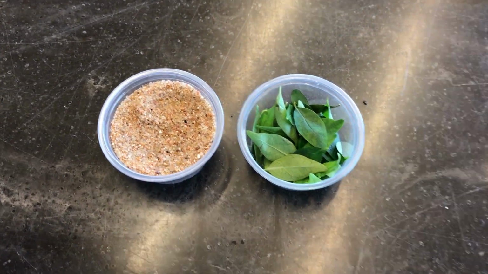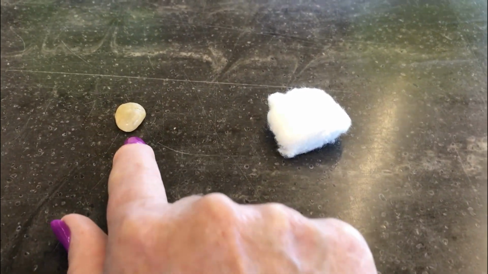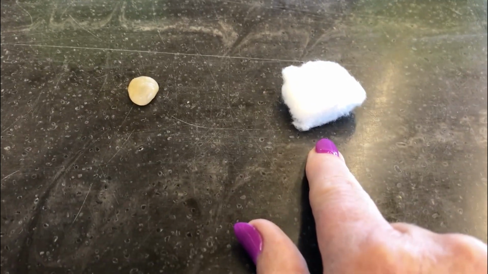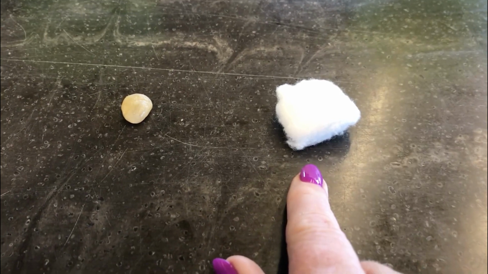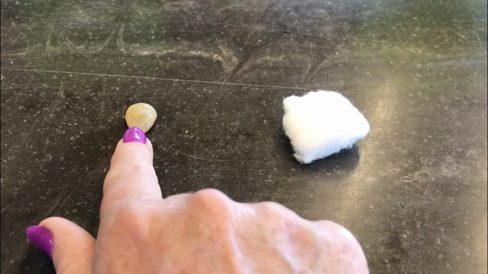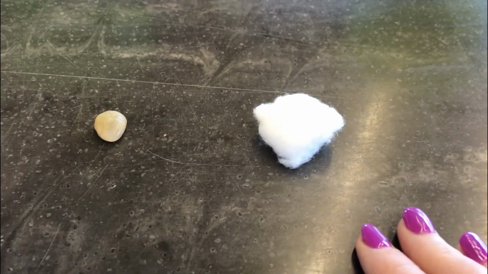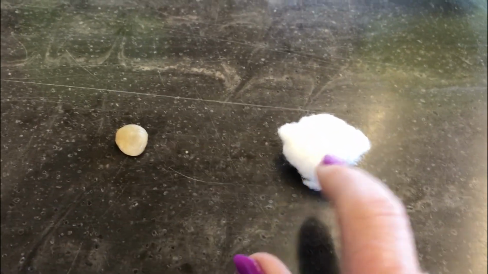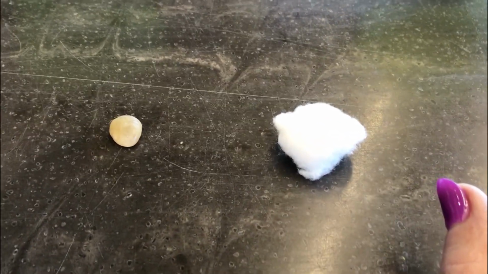Now, let me show you another example. Okay, now we have here a pebble and a cotton ball. If we notice, they have very different volumes. They take up a great deal different amount of space. The pebble is small and the cotton ball is big. So they have different volumes, but we're kind of curious how much they have inside. Now, it's hard to know that just by looking at them.